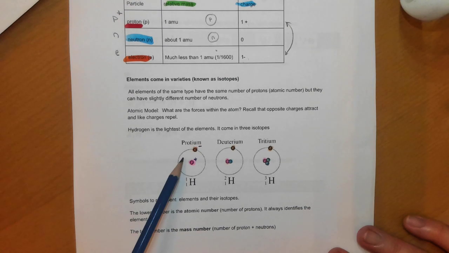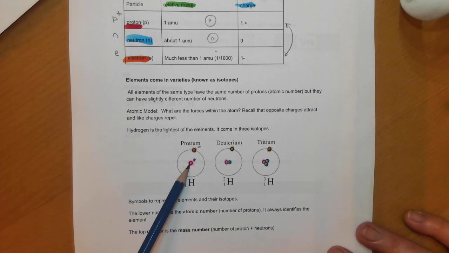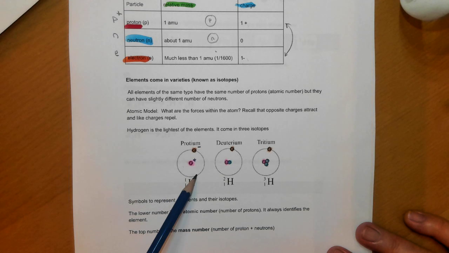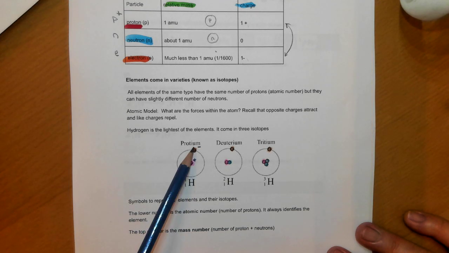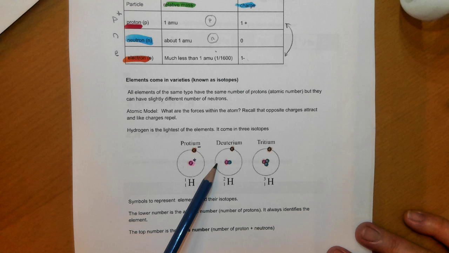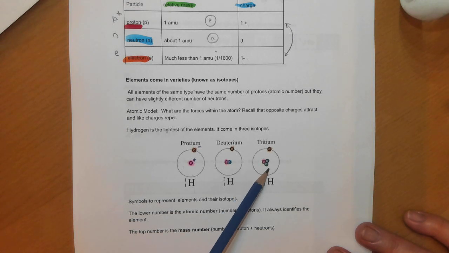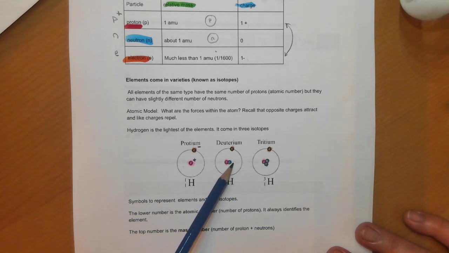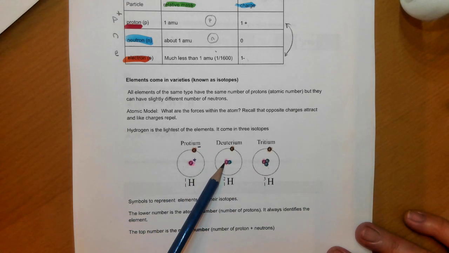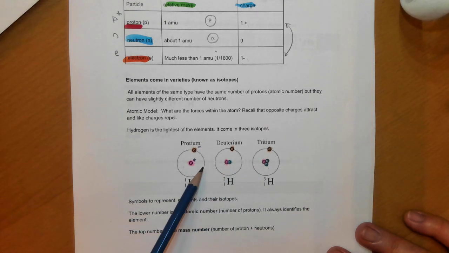So hydrogen, being the smallest one, has one proton, and protium is your normal, usual hydrogen. It's simply one proton, and because it has one proton, it has one electron. The next one's called deuterium. If you see the difference, one proton, one electron, but this one has a neutron. And then tritium simply has 2 neutrons. So you can have varying numbers of neutrons in the nucleus to get different forms of the same atom.